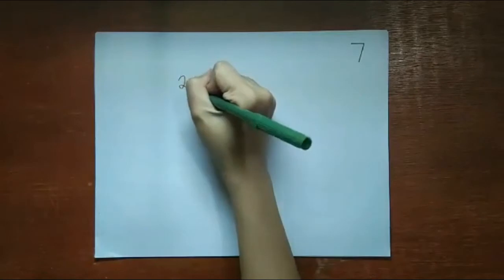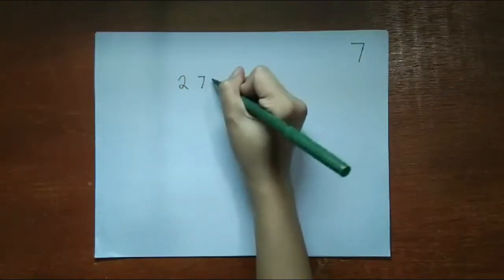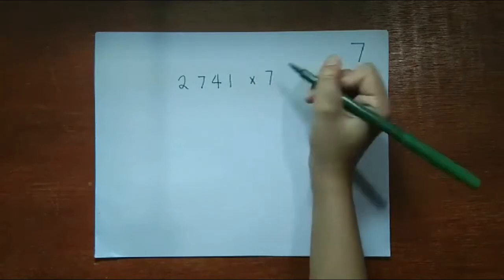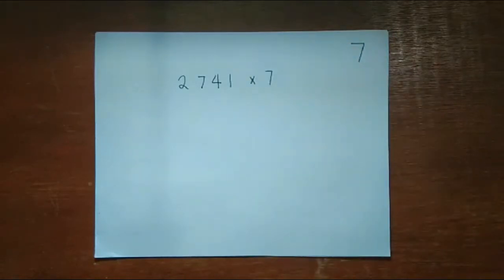Hi, today I'm gonna teach you a trick on how to multiply large numbers by the multiplier 7. Consider this number, 2,741 multiplied by 7. Quite a significant multiplicand, right?